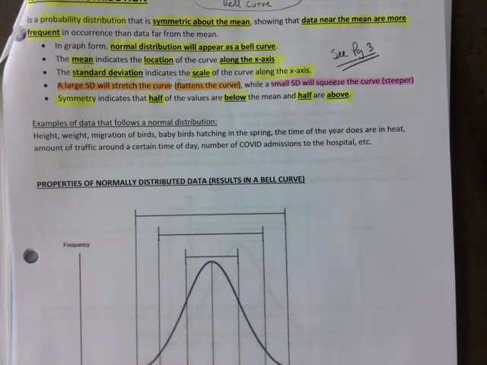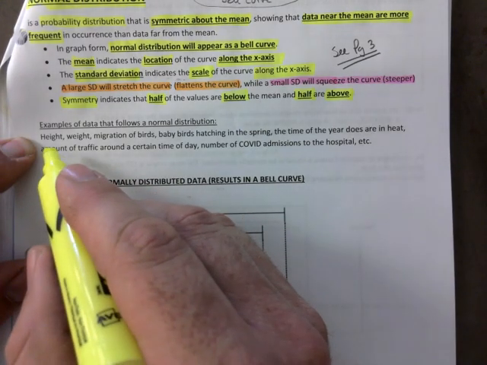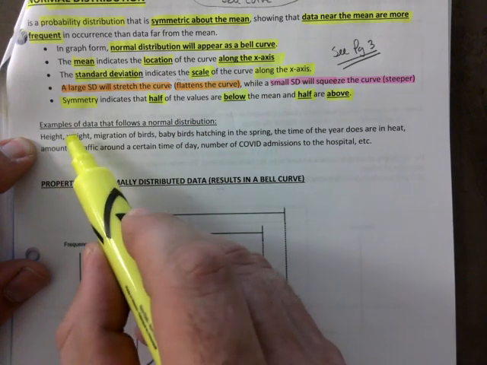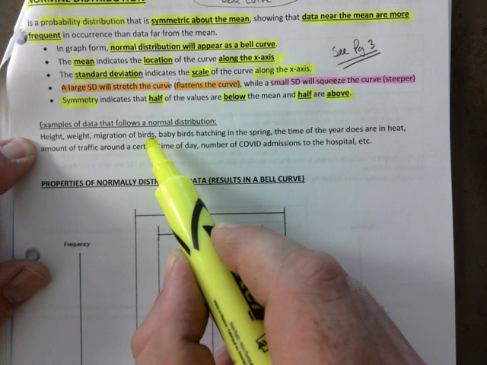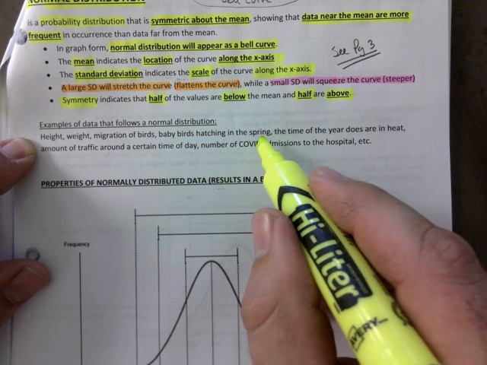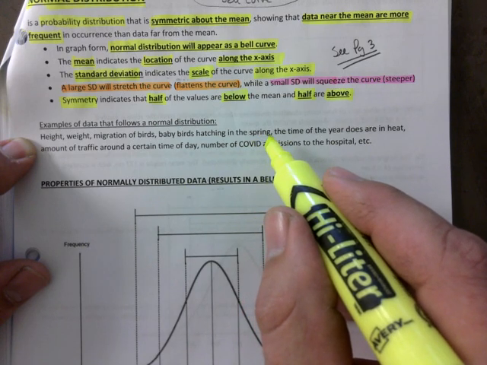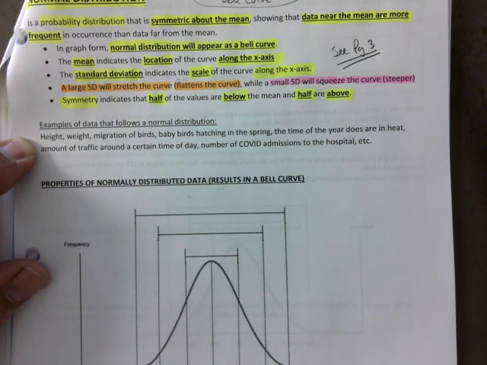Examples of data that follows a normal distribution. There's a lot of human characteristics, right? Like height, weight. Migrations of birds, right? The geese, there's some that come early and then slowly it amps up and then there's that peak date. They study this, right? They can see that. Baby birds hatching in the spring, right? You've got some early starters and then you have more and more. Even geese, right? You see them with their little ones. At first just a couple and then you see more and more.